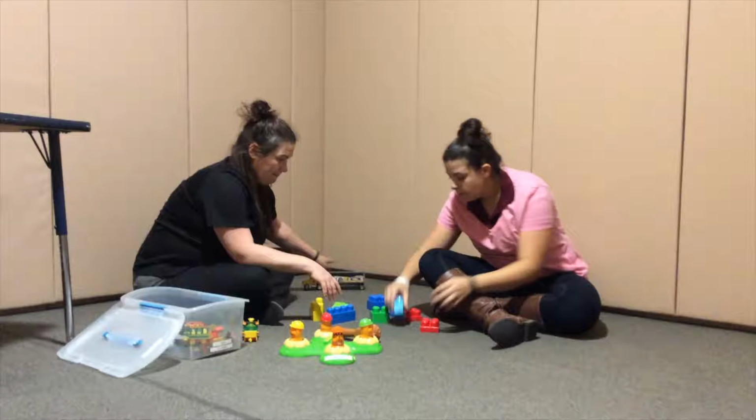Kristen, the teacher, is wearing a black shirt, and Lauren, the student, is wearing a pink shirt. First, you'll see the student making appropriate requests using gestures and eye gaze. The teacher correctly complies with all of these mands.